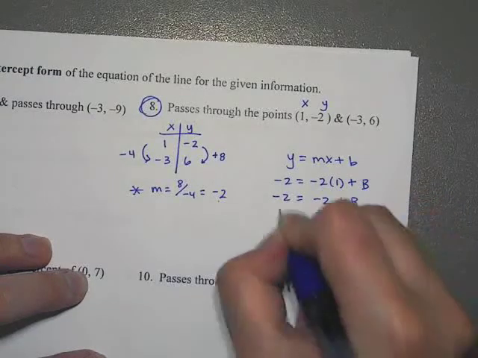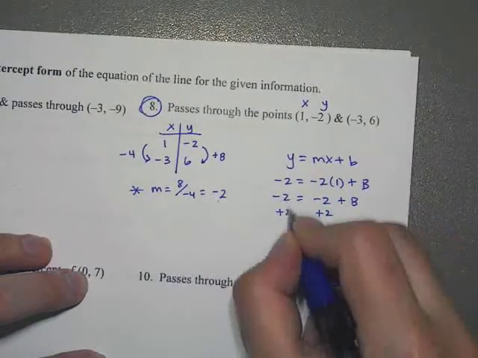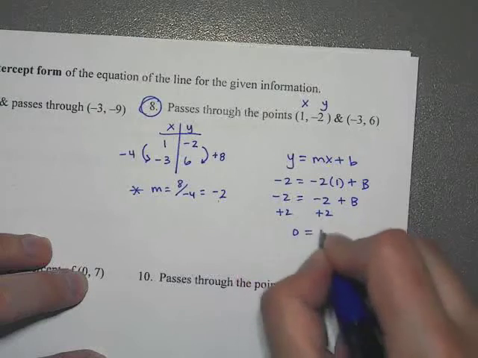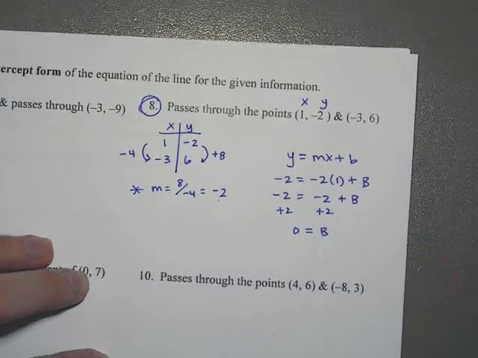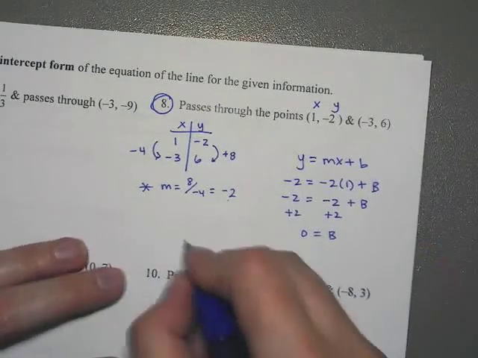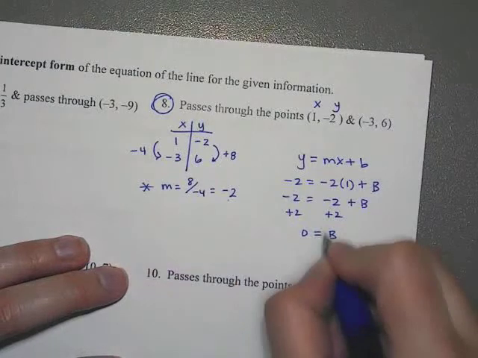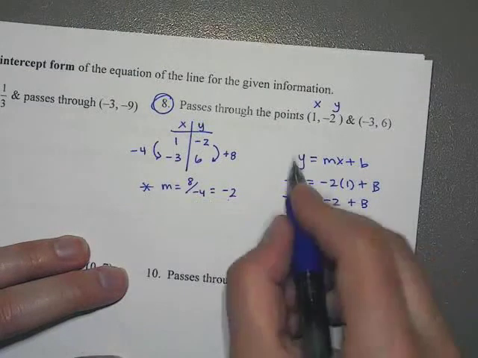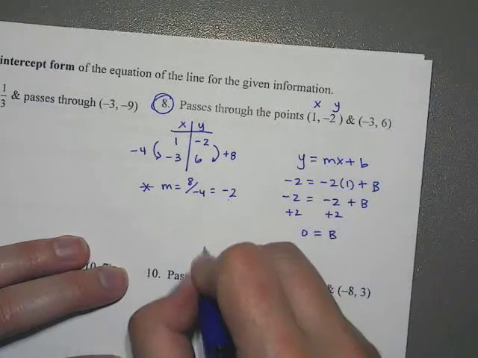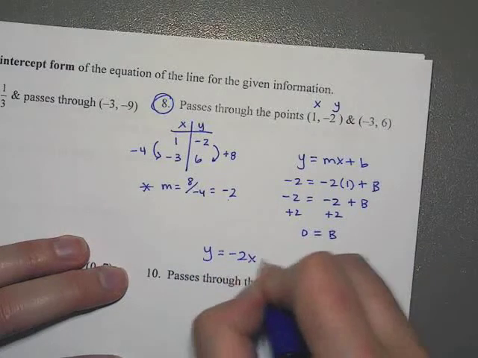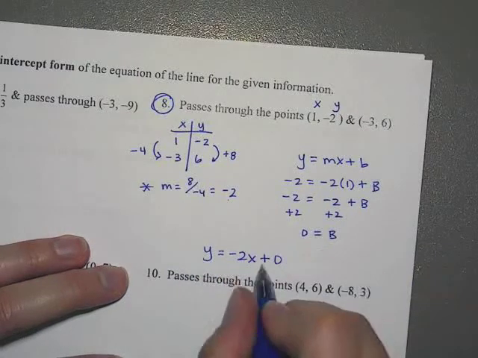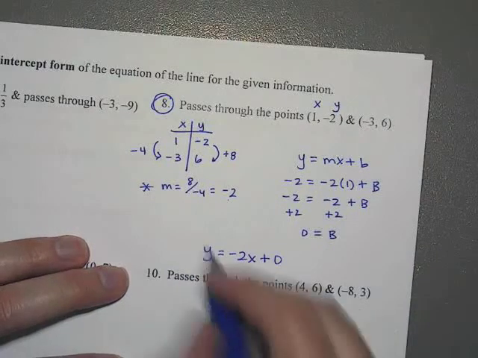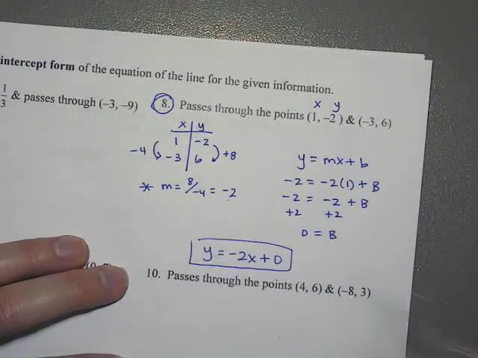Add 2 to both sides, and this one kind of comes out strange, right? -2 plus 2 is 0, equals b. So my y-intercept here is 0, but that's okay. It doesn't make any difference. So if I plug my b, my y-intercept, and m, my slope, into the equation y equals mx plus b, I get y equals -2x plus 0. And technically, we don't need that plus 0 on there. You could just write the equation as y equals -2x.